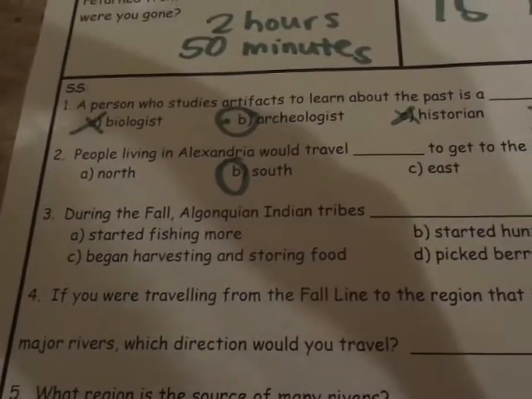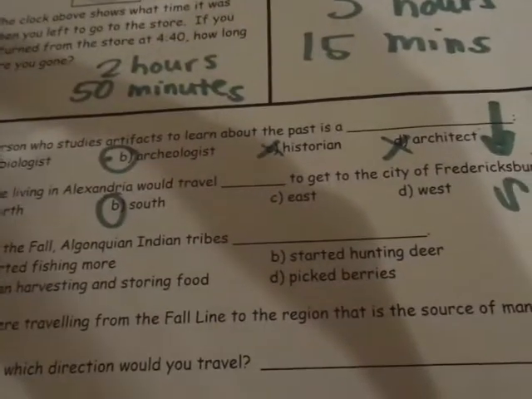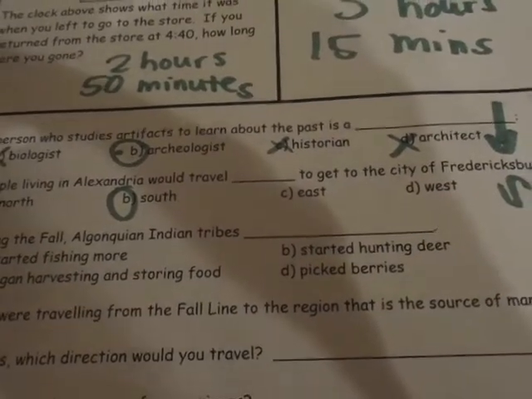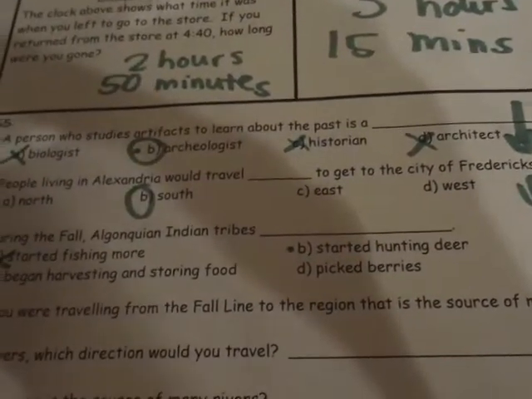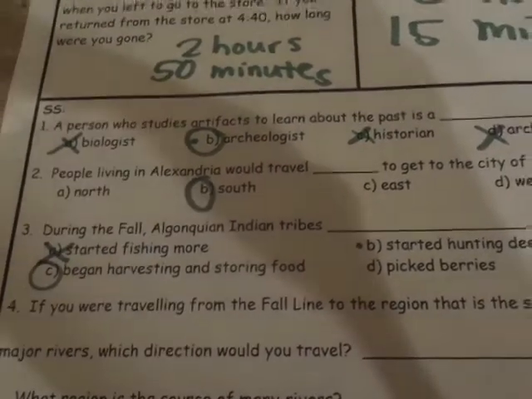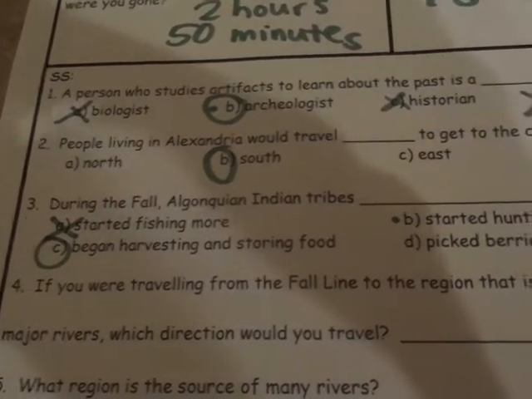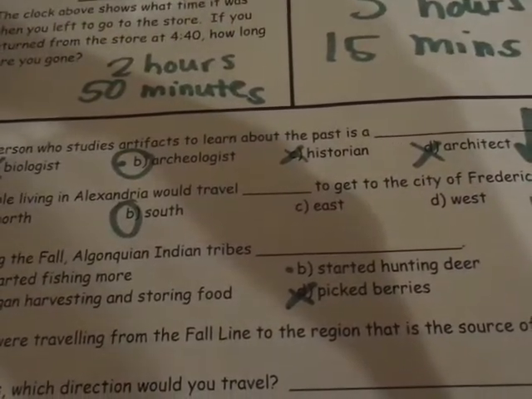Number 3, during the fall, Algonquian tribes blank. So what did the Native Americans do in the fall? A, started fishing more? No, they did that in the spring. B, started hunting deer? Maybe. Mostly they did that in the winter time. C, began harvesting and storing food? Yes, absolutely, because the fall was right after they got their bountiful agriculture in the summer. D, picked berries? No, the berries are all dying off by now because they grow in the spring. So I think C and B are good possible answers.